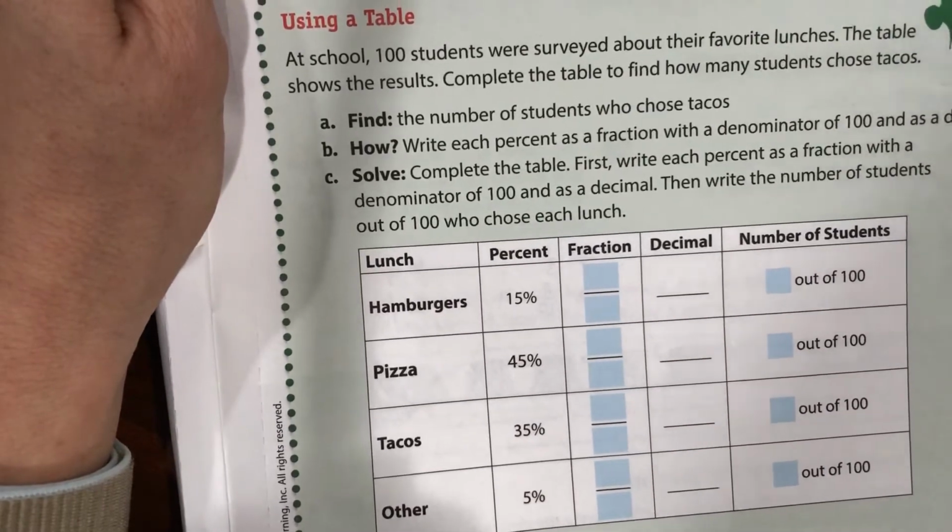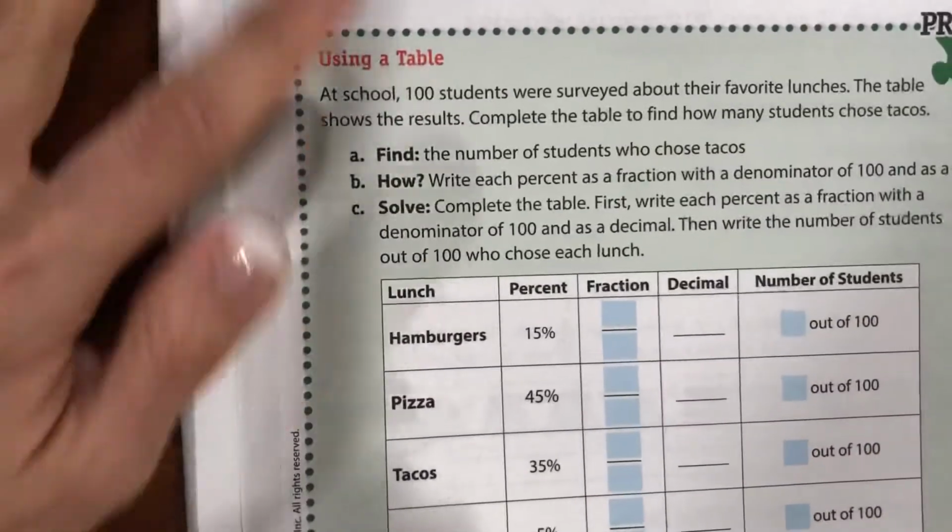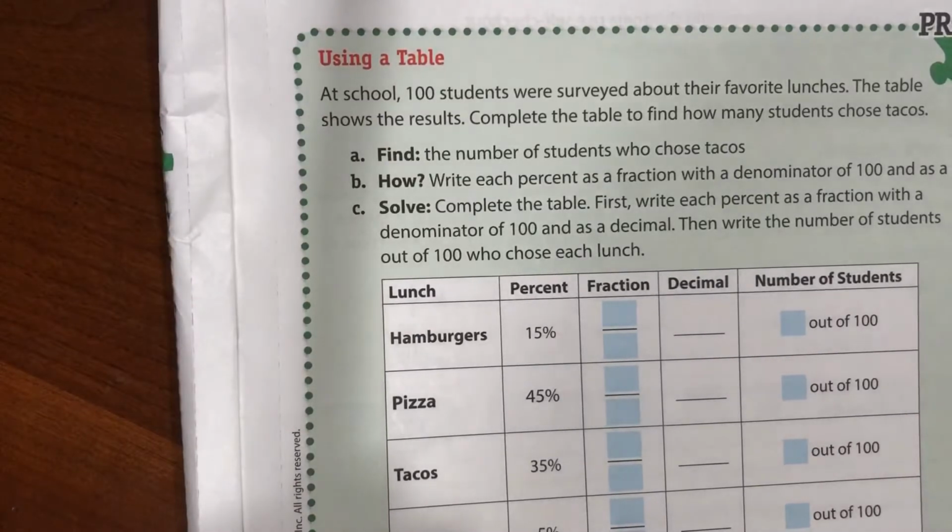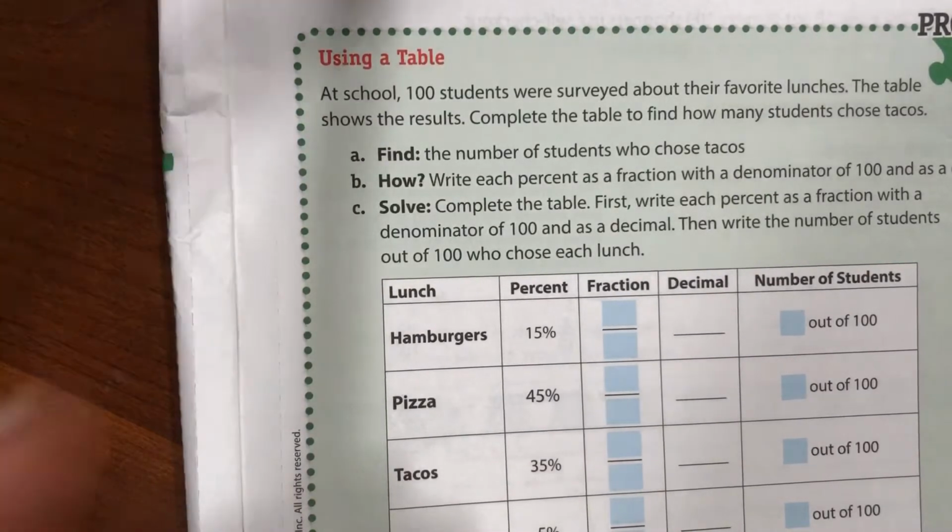So at school, 100 students were surveyed about their favorite lunches. The table shows the results. We're going to complete the table to find out how many students chose tacos.